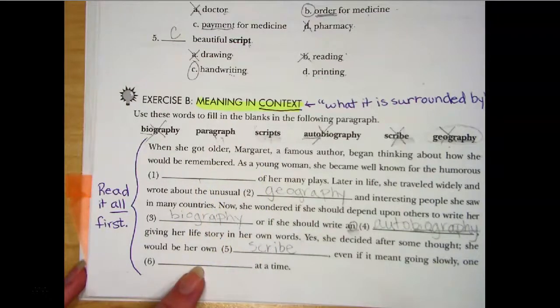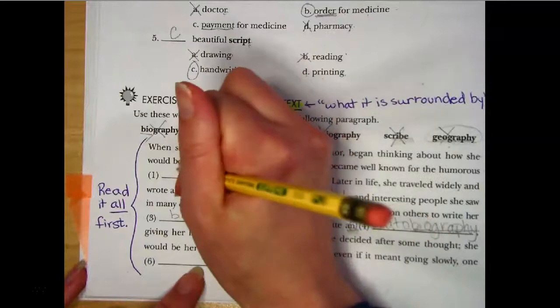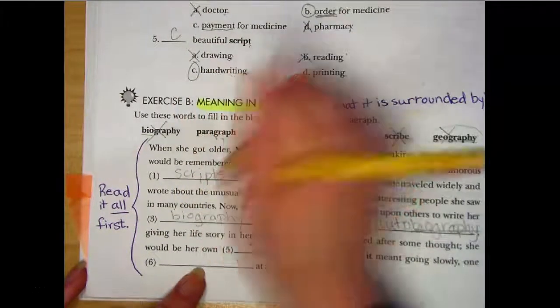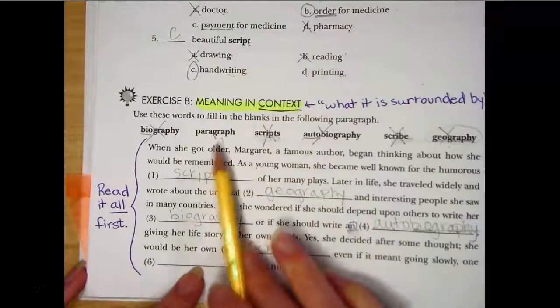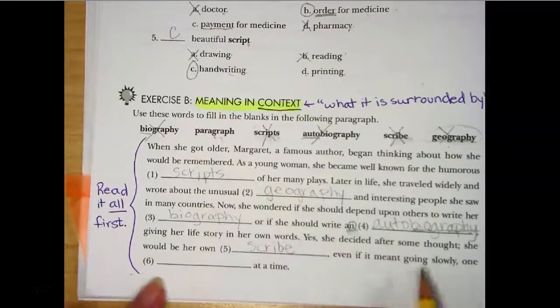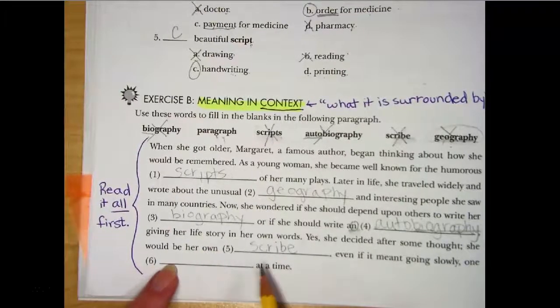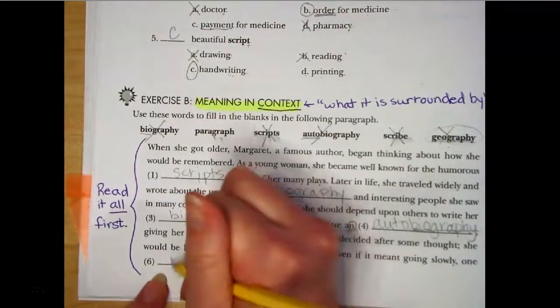So let's write scripts. Crossing that out, and that leaves us with paragraph. Does it fit? Even if it meant going slowly, one paragraph at a time. Sounds great.